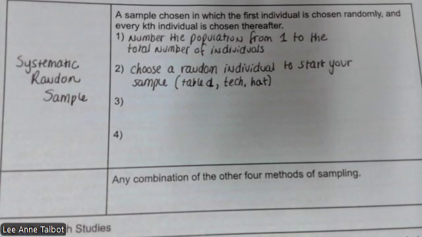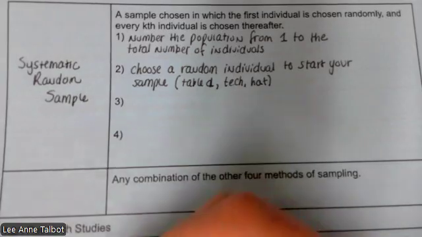I saved my Western hat from Western Day for us to be able to do the hat method later. I have my slips of paper in there already. I brought fun things again. So, step 3.